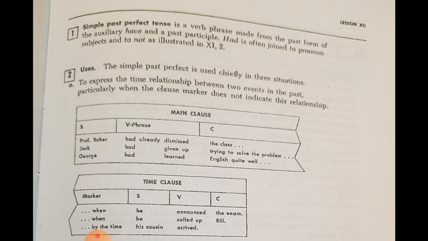I will explain about 70% in English and I'll explain something in Arabic.